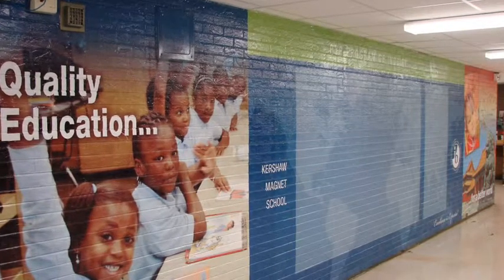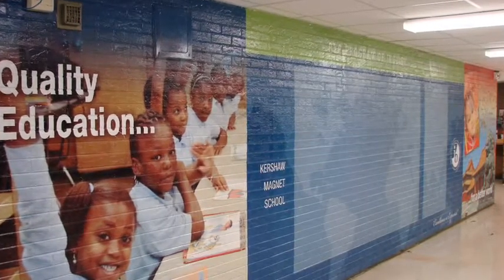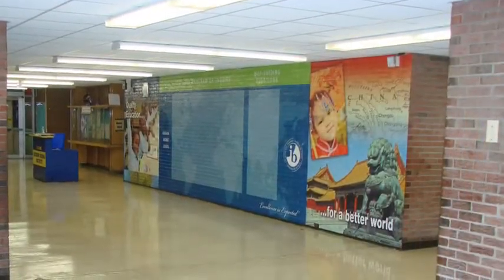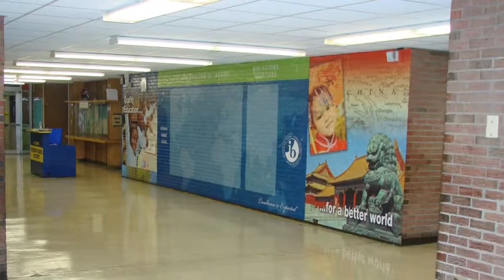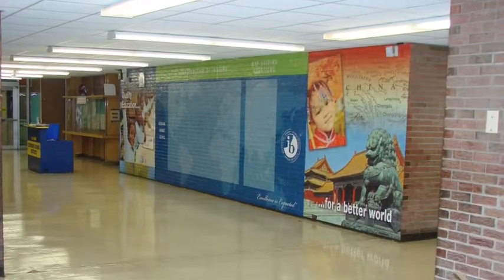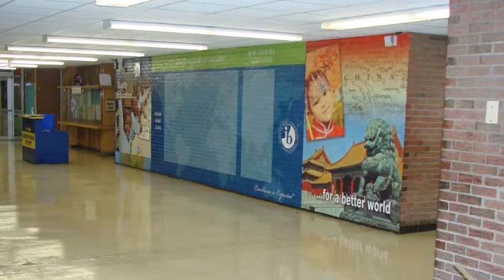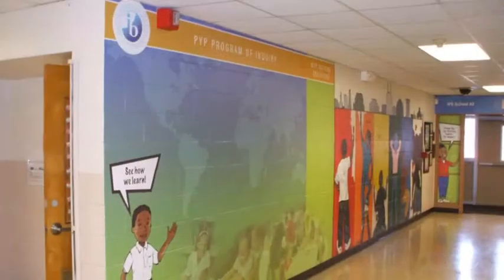Here's a circumstance before the actual acrylic panels that hold the inquiry are applied, but you see the length of this wall, and that light blue area is the area that's been allocated for the program of inquiry.